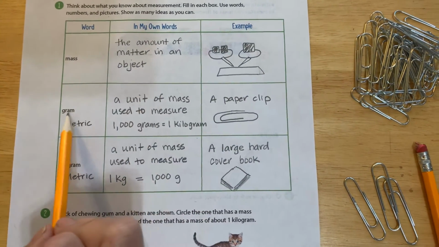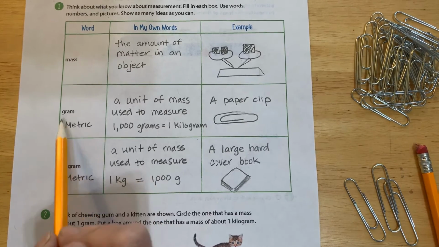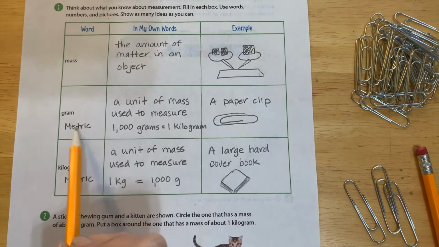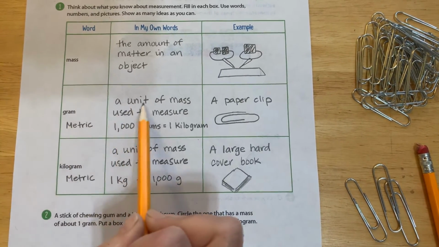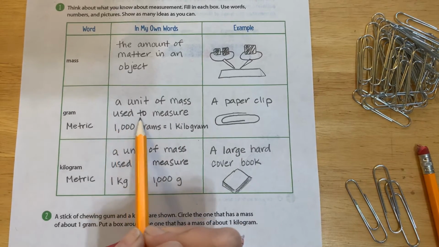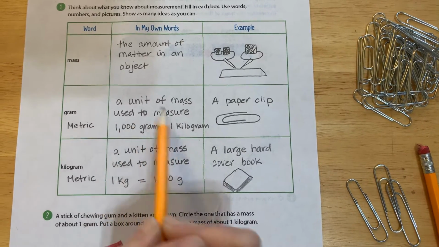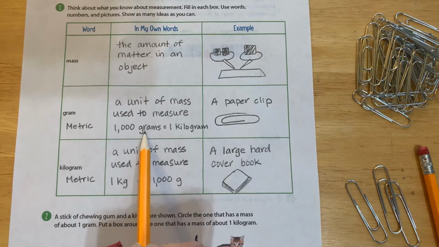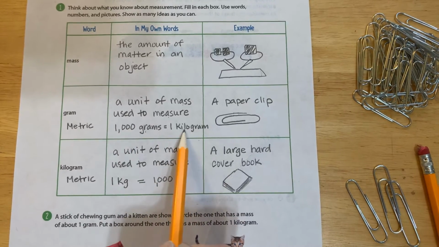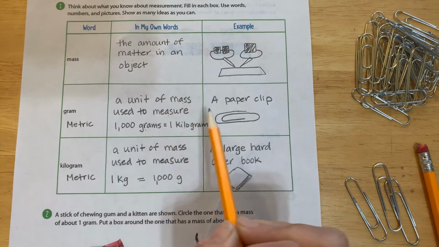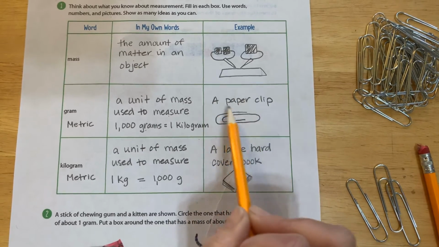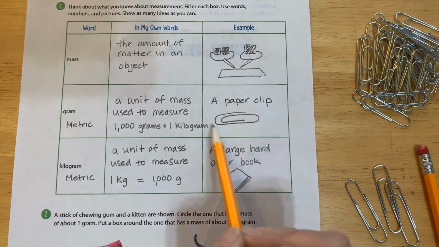Okay, our next word is gram. Gram is part of the metric system. A gram is a unit of mass used to measure. Remember that 1,000 grams equals 1 kilogram. A gram is about the size of a paper clip. I even drew a paper clip.